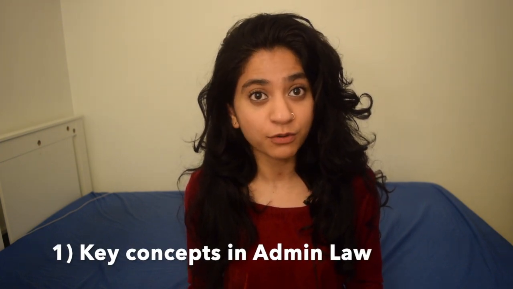The first thing I want to touch upon is some of the key concepts that you should know when you're studying for this exam. So first of all, you want to understand, what does admin law really do? Admin law governs the way the government works. It makes sure that the government is acting in accordance with the power granted to it by the statute. So it is using the power granted to it properly and in a fair manner.